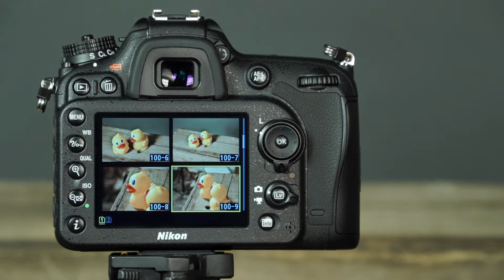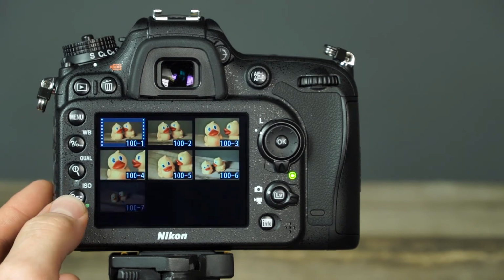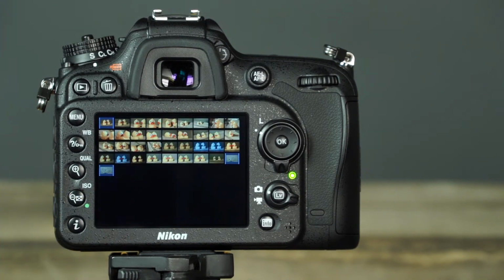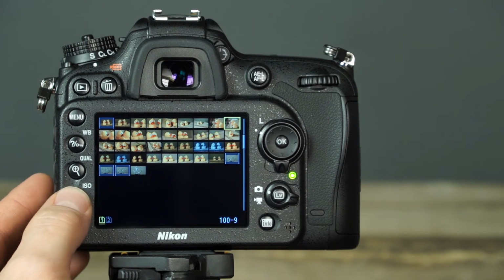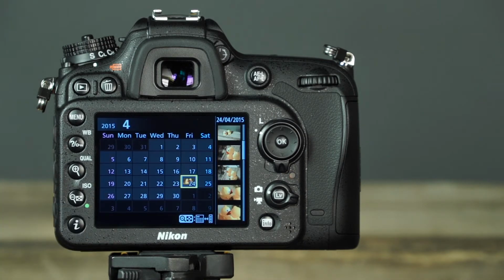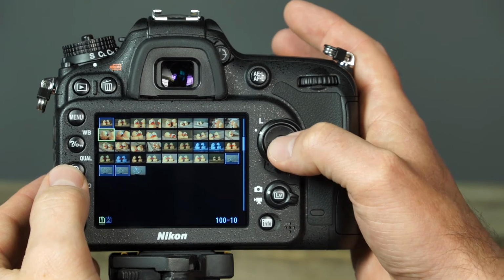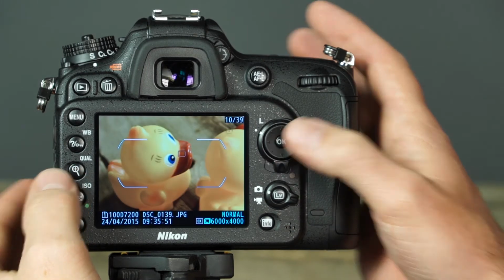Pressing the Zoom Out button once will display 4 images on the LCD monitor. Pressing the Zoom Out button twice will display 9 images, and pressing the Zoom Out button a third time will display 72 images. You can also view a calendar display by pressing the Zoom Out button a 4th time. From any of the thumbnail views, you can use the multi-selector to scroll through the images and press the Playback Zoom In or OK button to view the image full screen.